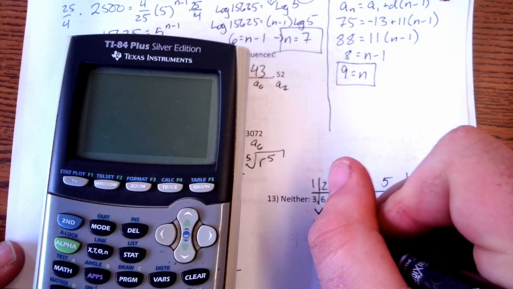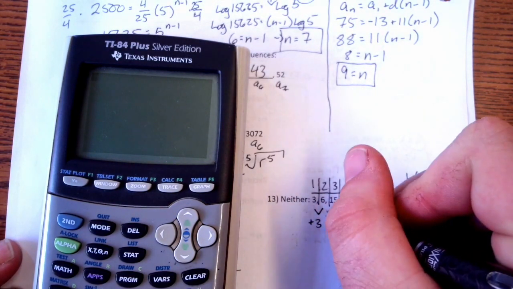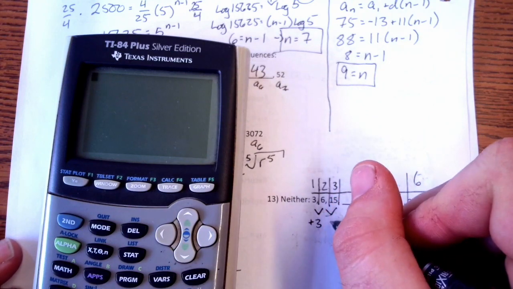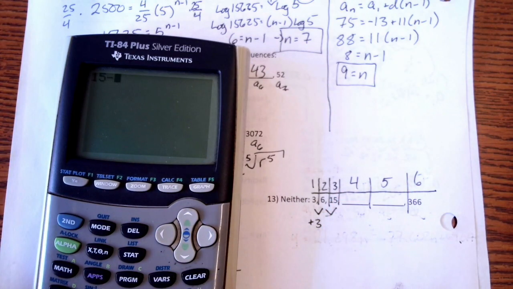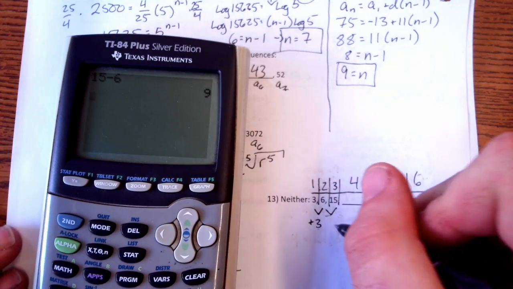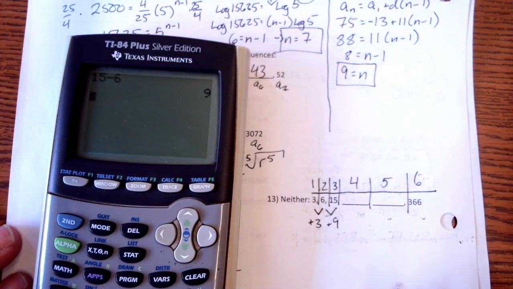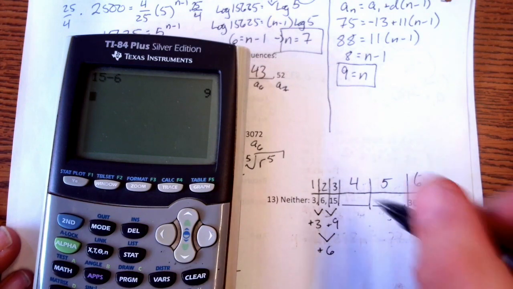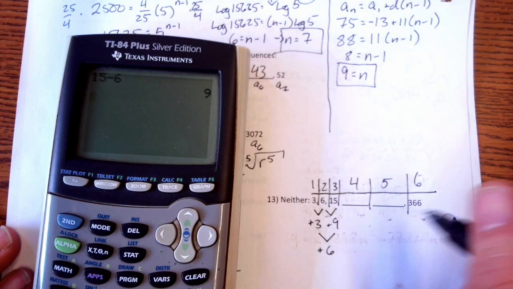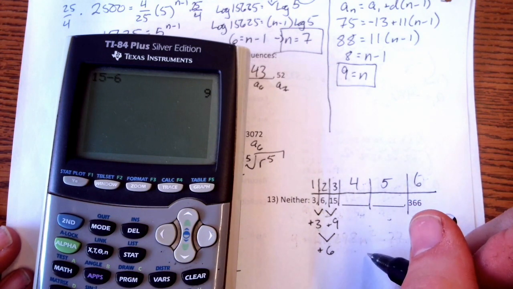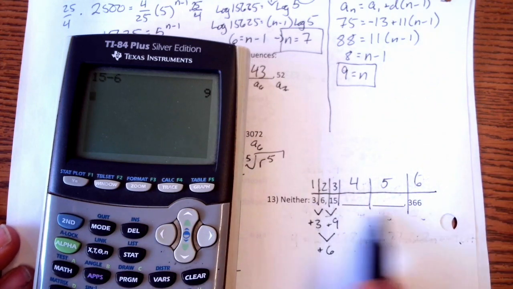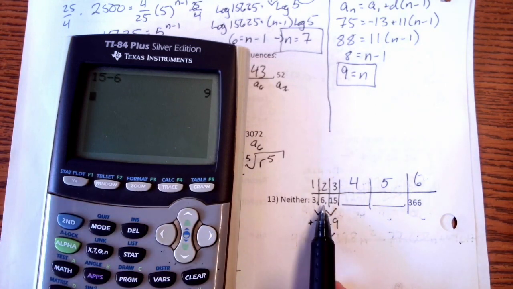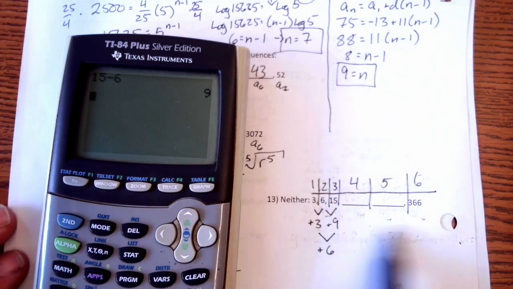If we go from 3 to 6, that is adding 3. 6 to 15 is adding 9. And then between those, I would have to add 6. If I just go with that pattern, it's not quite going to work. Also, I need a little bit more before I can actually see what the pattern is.